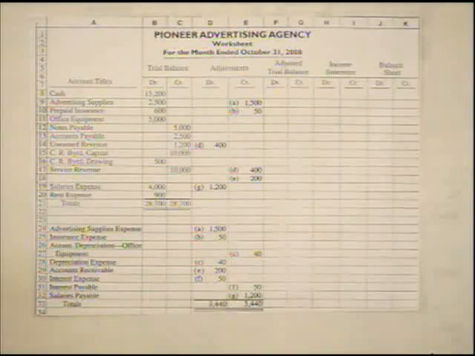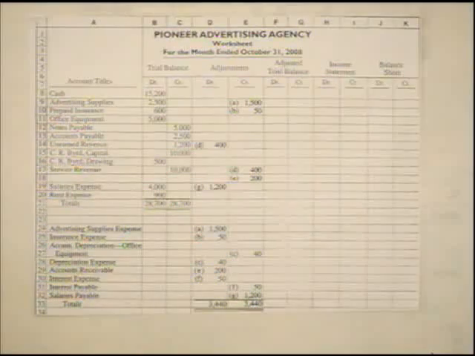So as you go through them, you'll see the first entry that we had actually posted was a debit to advertising supplies expense and a credit to advertising supplies to record its use. In that general journal, if you look close, you'll see that each of these adjusting entries were labeled A, B, C, D, E, F, G, and so forth. Some accountants label them alphabetically. Some accountants will label them numerically.